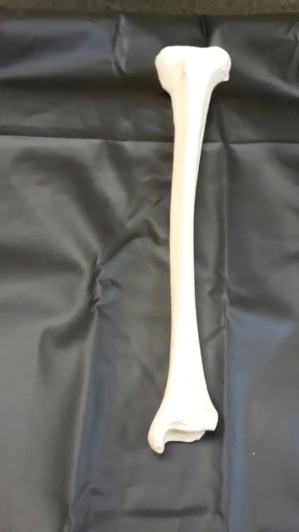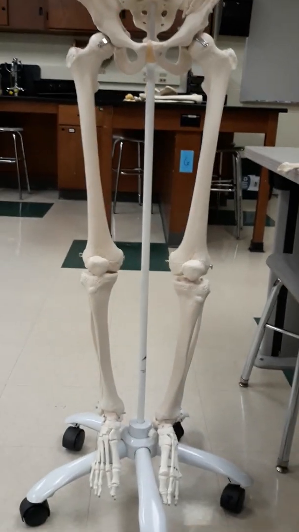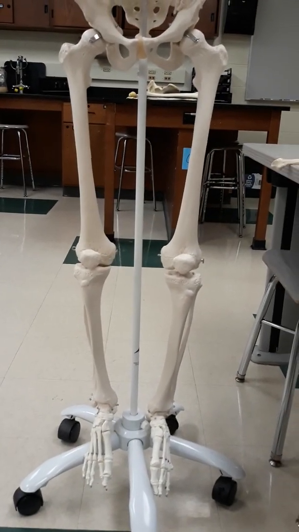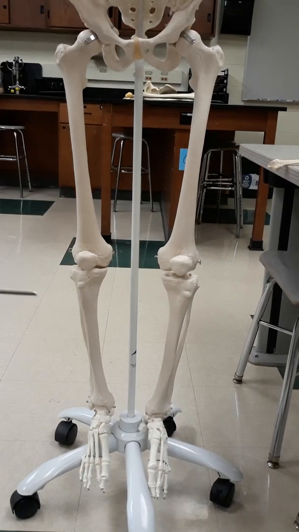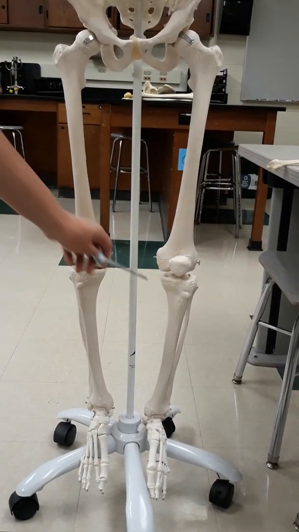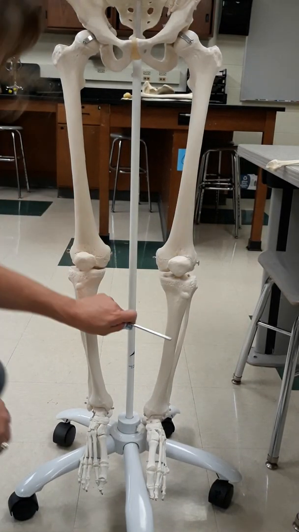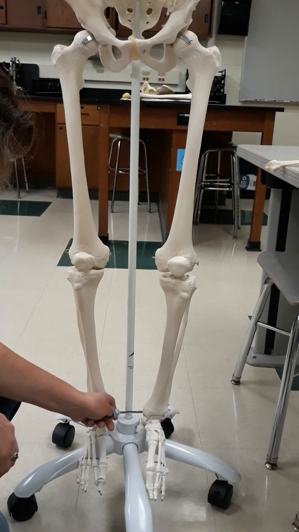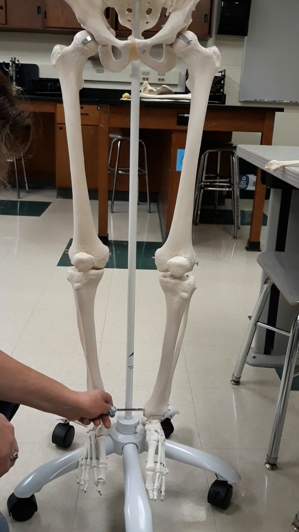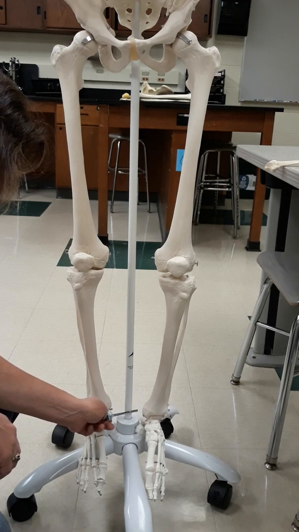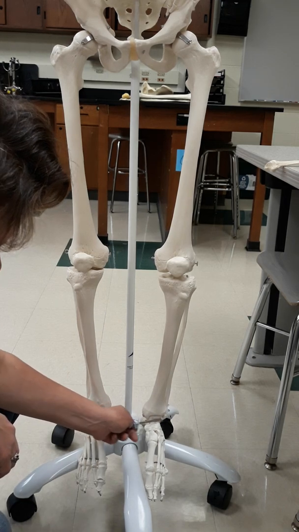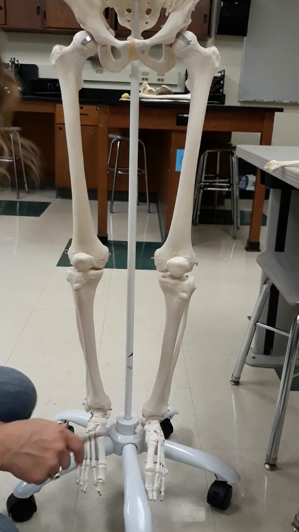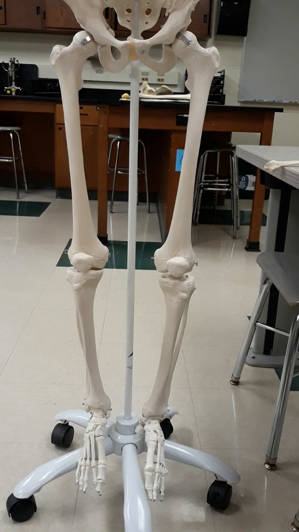And let me show you that on our skeleton really quick. Here. So here is our, you can see that. This is our left tibia. And here you can see that medial malleolus. So that's got to be on the medial aspect, and then the flatter portion is on the lateral aspect of the bone.